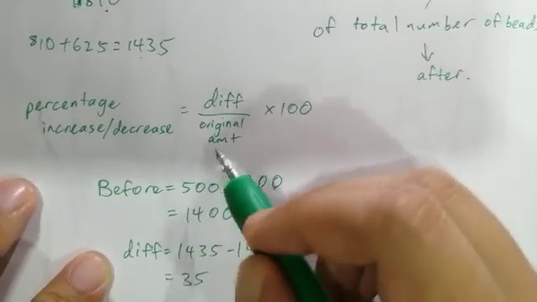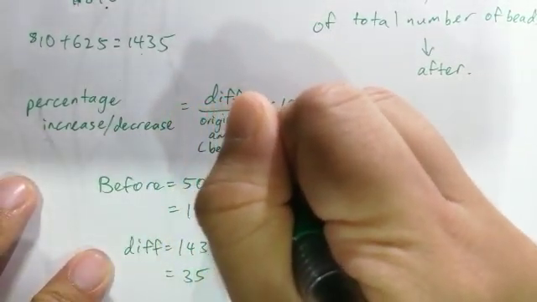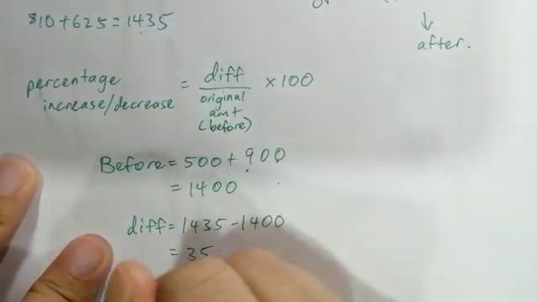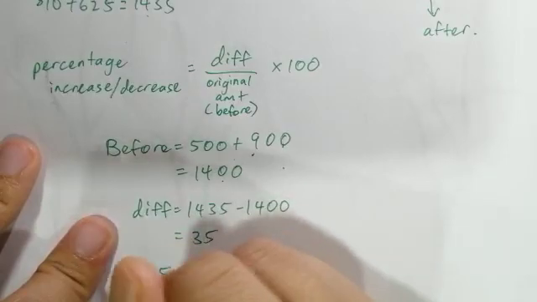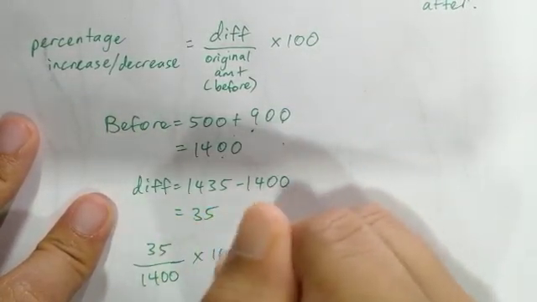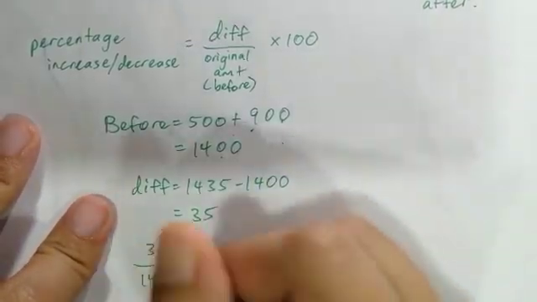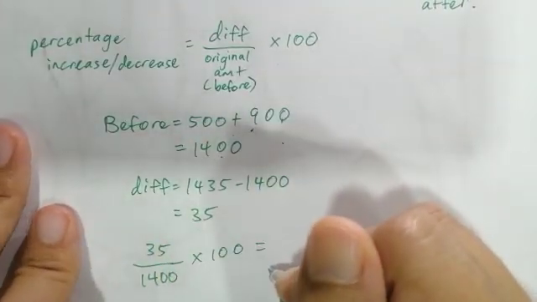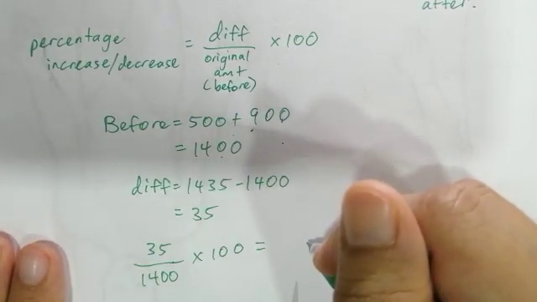Remember, when you want to find original amount, it is always talking about before. Right? So 35 over how much was it before? 1400, multiply by 100, because you have to multiply by 100. Okay, answer would be 2.5%.